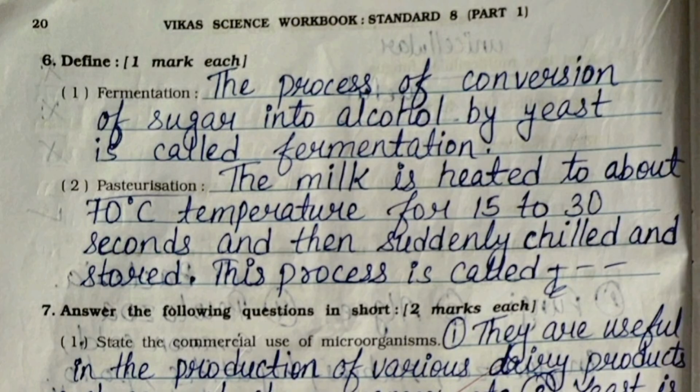Now question number 6, that is define. First one is fermentation. The process of conversion of sugar into alcohol by yeast is called fermentation. Second is pasteurization. The milk is heated to about 70 degrees Celsius temperature for 15 to 30 seconds and then suddenly chilled and stored. This process is called pasteurization.